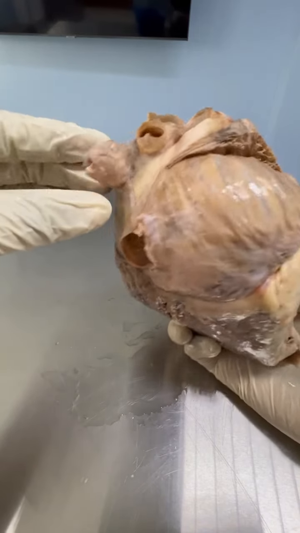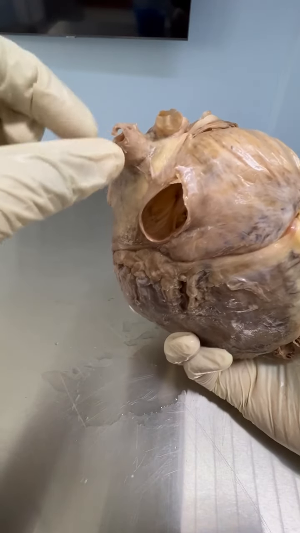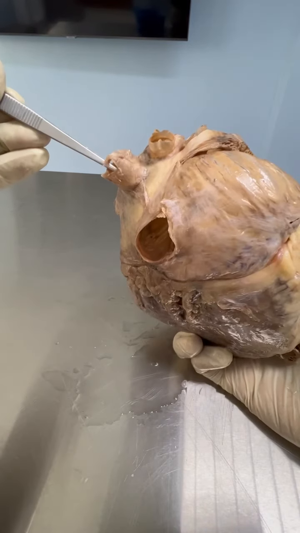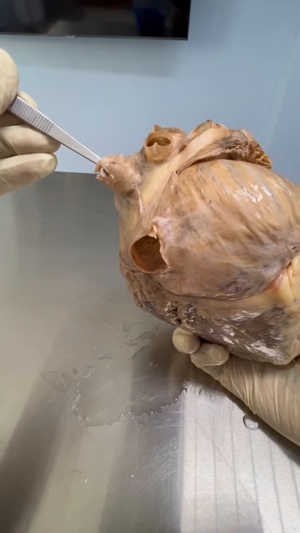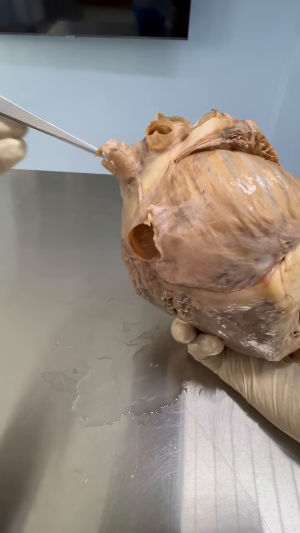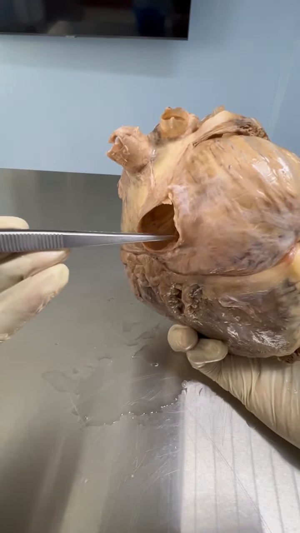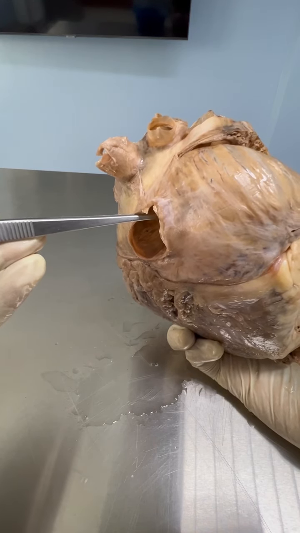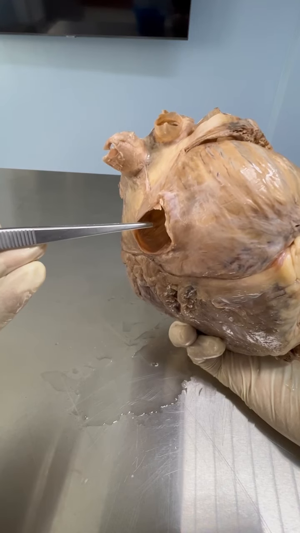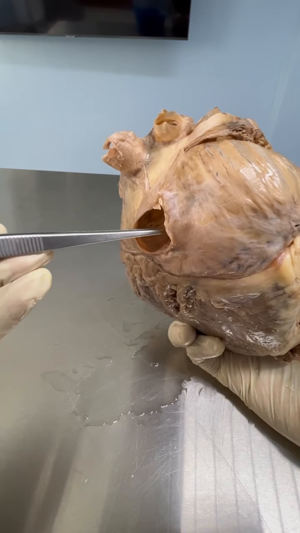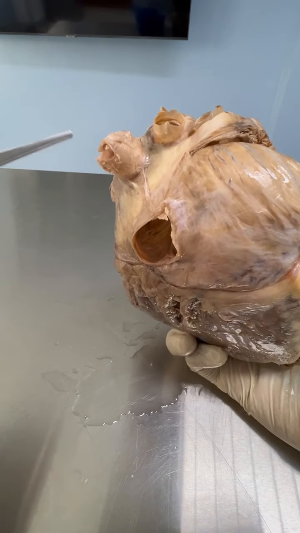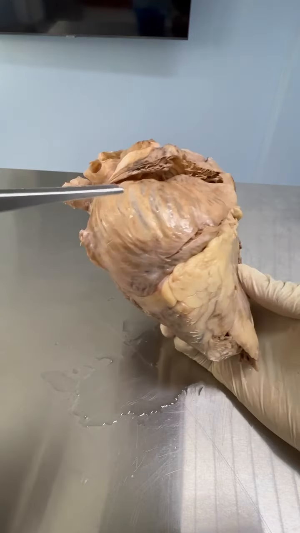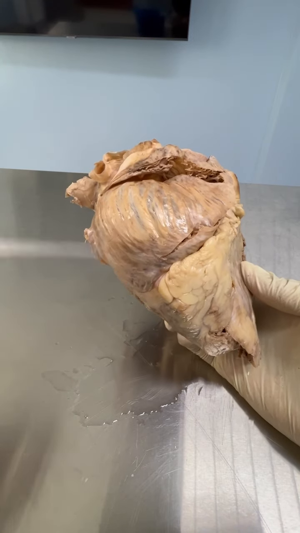Here you could see the vessels and openings of the superior vena cava, draining the superior portion of our body, and the inferior vena cava, draining the abdomen and the different structures, the thighs, legs, and feet. Blood from these areas goes back to the heart. Okay, superior vena cava and inferior vena cava, draining blood back towards the right atrium.